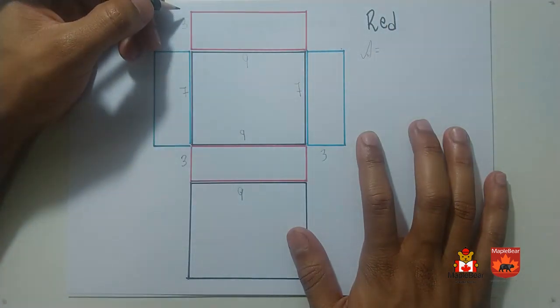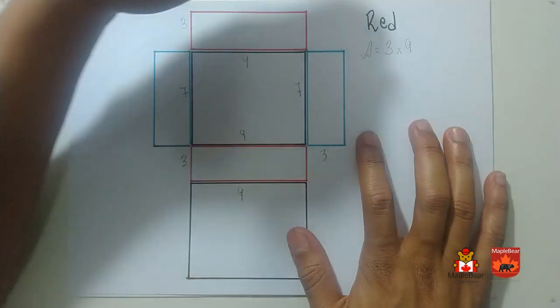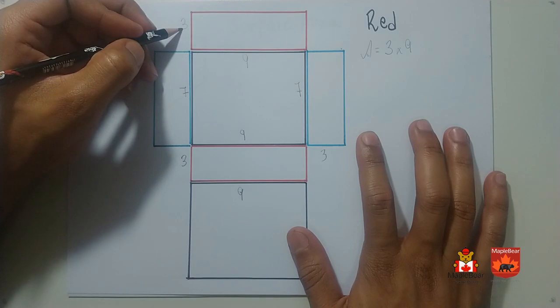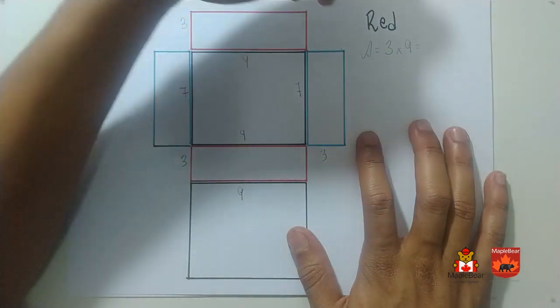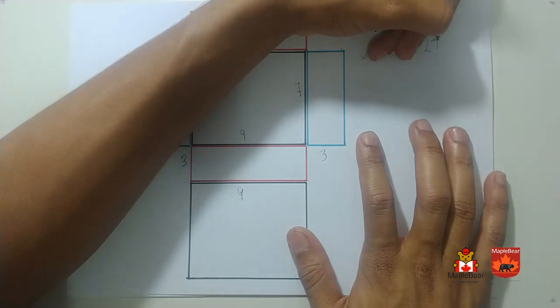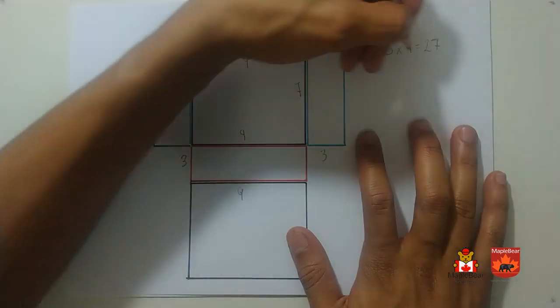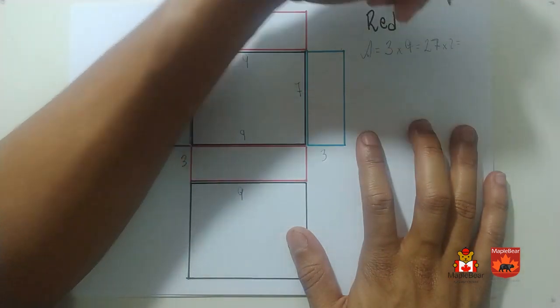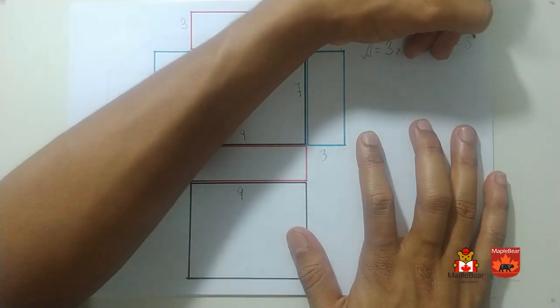As you studied last class, that will be 3 times 9, which is base times height in this case, okay? So 3 times 9 is equal to 27. Nice. Now, how many of those do I have? I have 2, so 27 times 2 equals 54, correct?